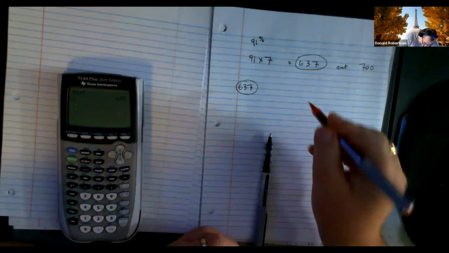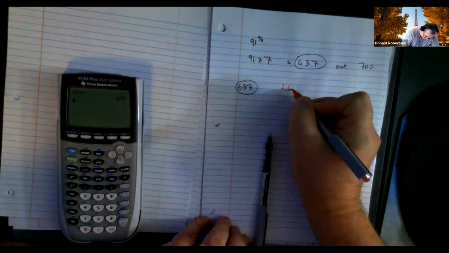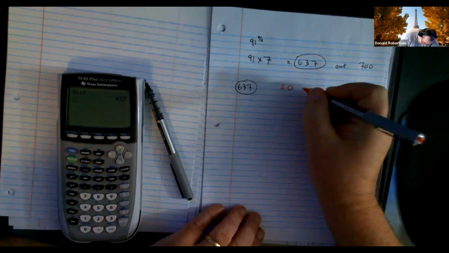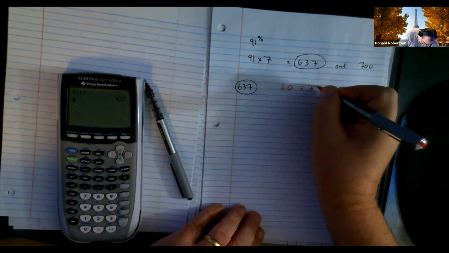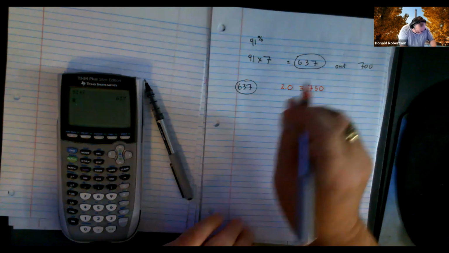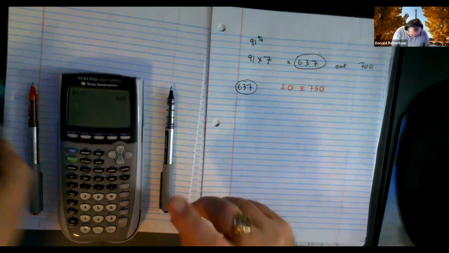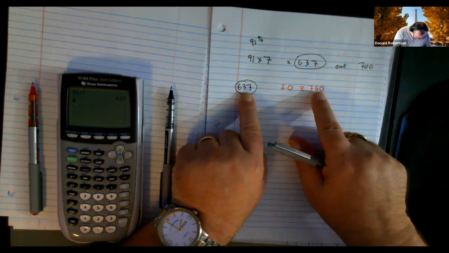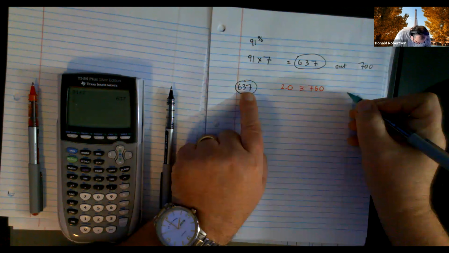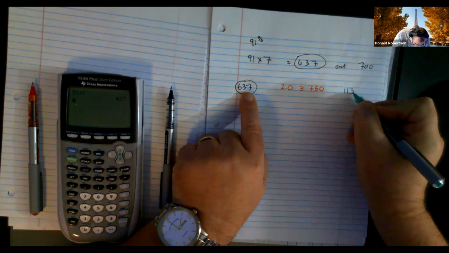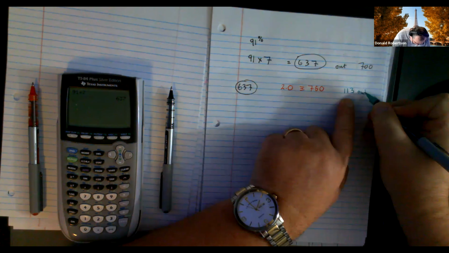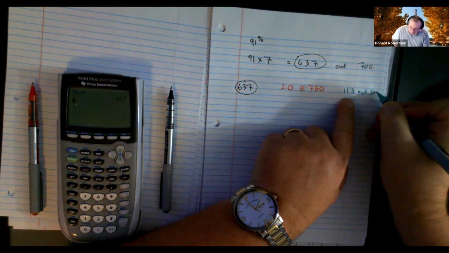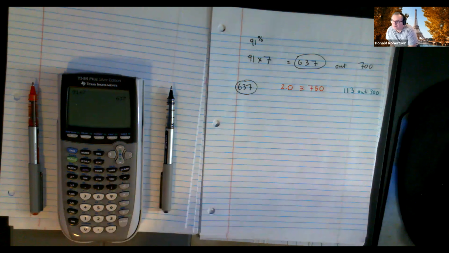To pass this class, you need a 2.0. A 2.0 is 750 points. So all you do is you say, okay, that's my raw score. What more do I need to get that? So just subtract them. And I believe the answer is 113. So you need to get 113 out of the 300 points that the final is worth. Do you see how you get what I need to pass it?